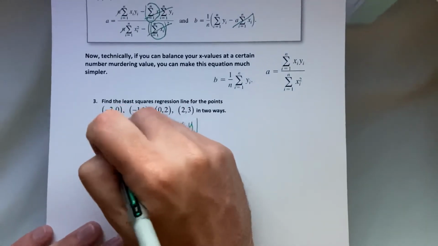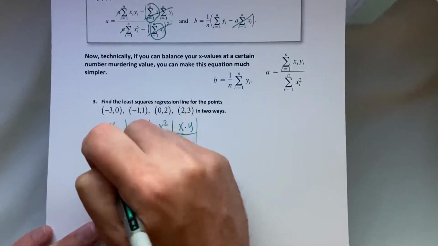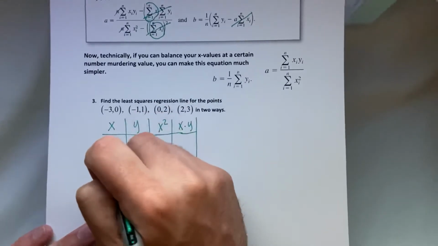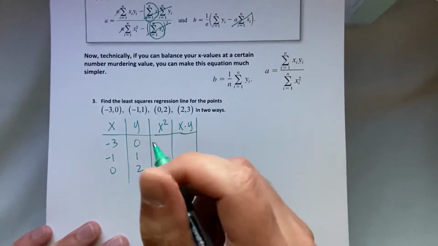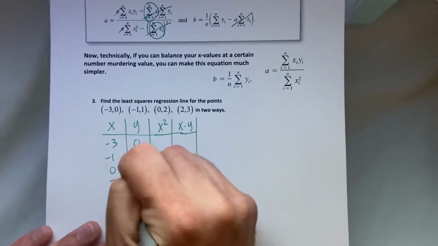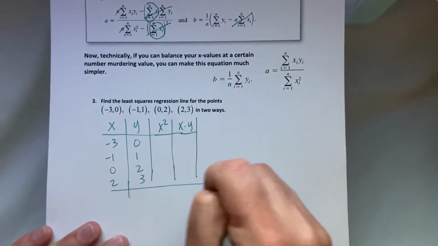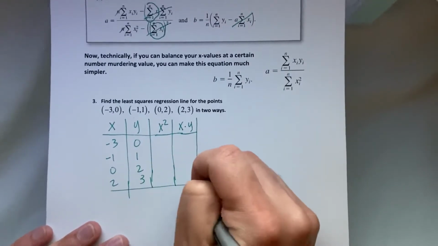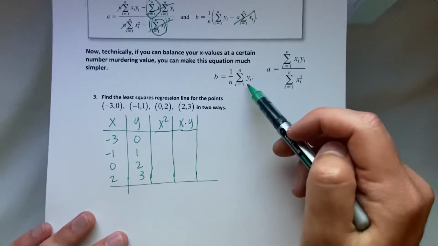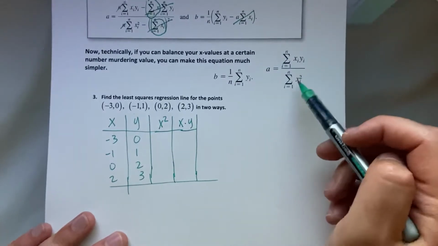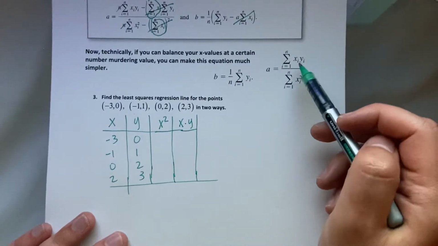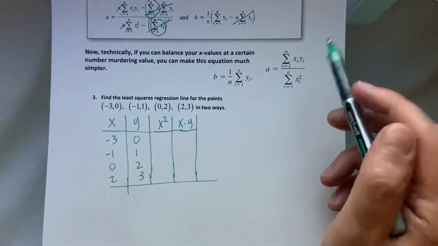So let's list -3, 0; -1, 1; 0, 2; and 2, 3. And then it also says I'm supposed to be summing all my y's, I need to sum all my x squareds, and I need to sum all my xi yi's. Okay.